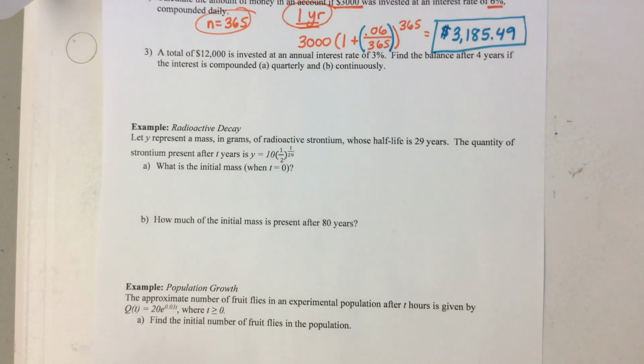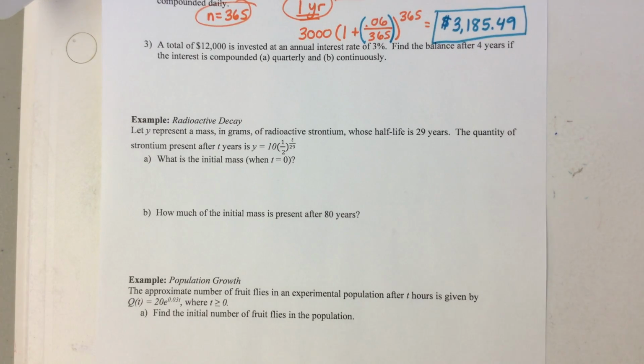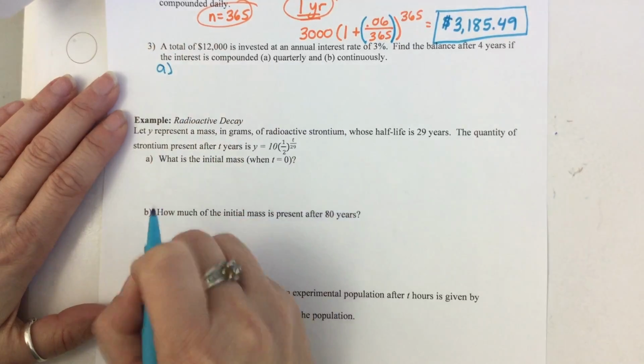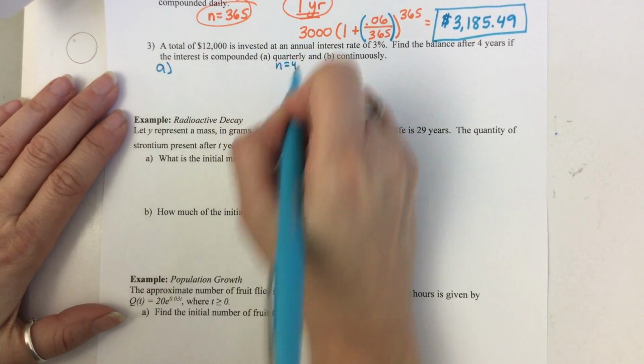Okay, last one like this. A total of $12,000 is invested at an annual interest rate of 3%. Find the balance after 4 years if the interest is compounded for part A quarterly. So A, quarterly means n is 4.